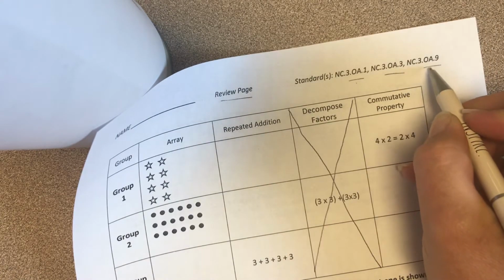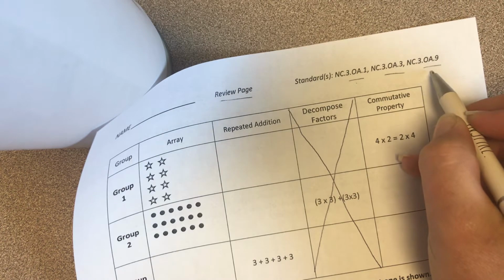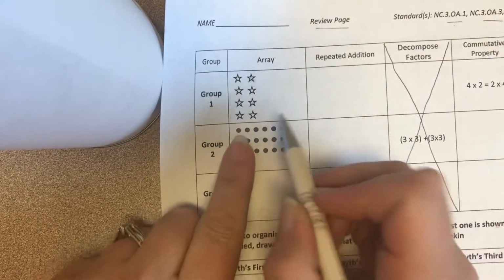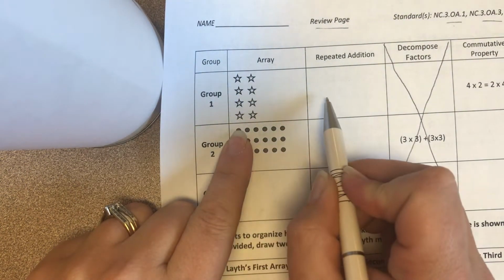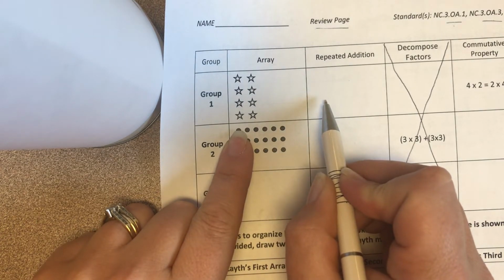Then we're looking at patterns in a multiplication chart. Okay, so here's the array. I have to make a repeated addition statement.